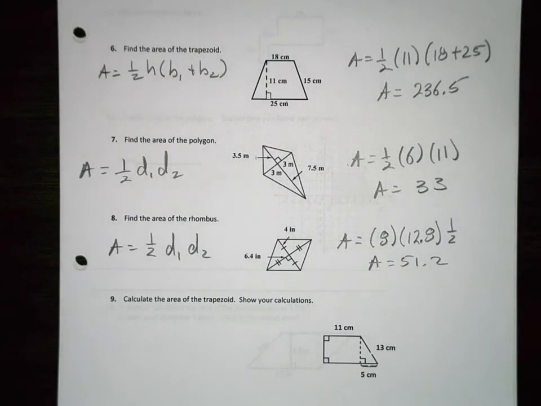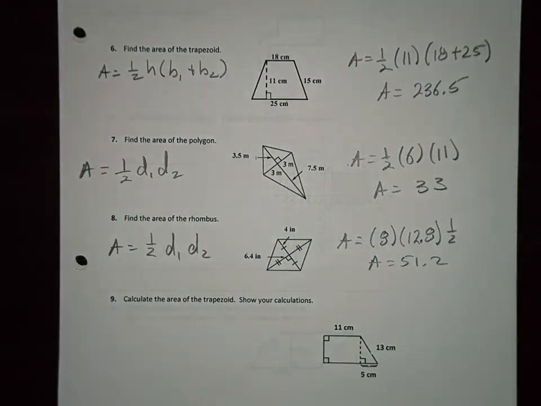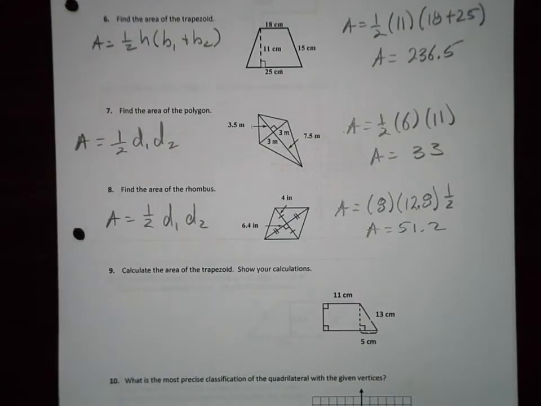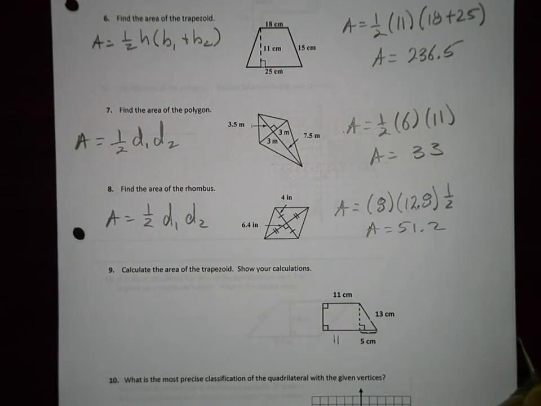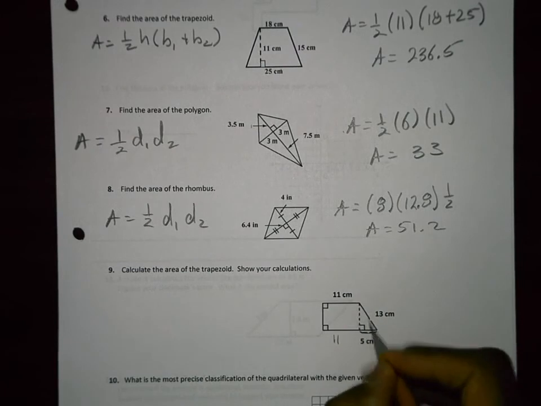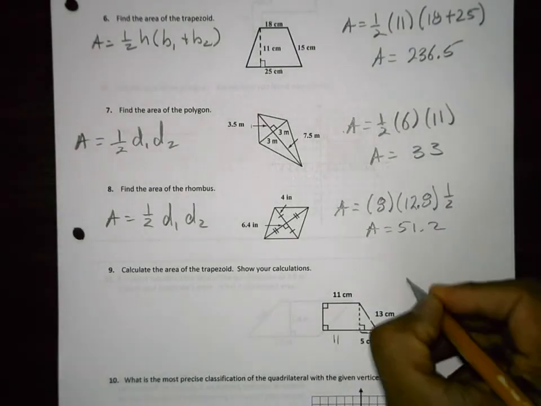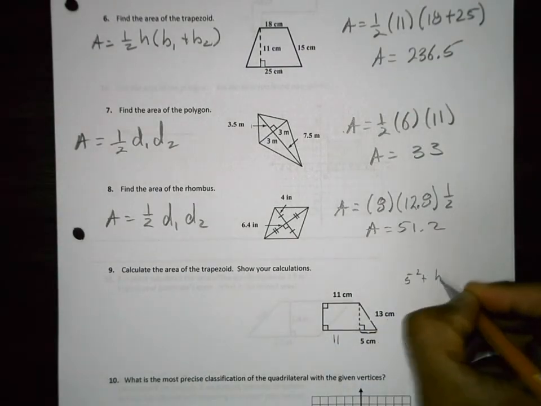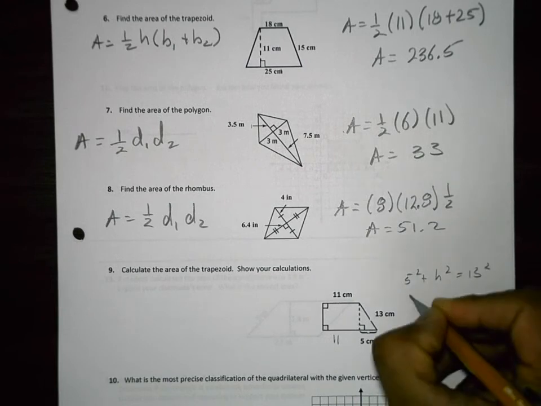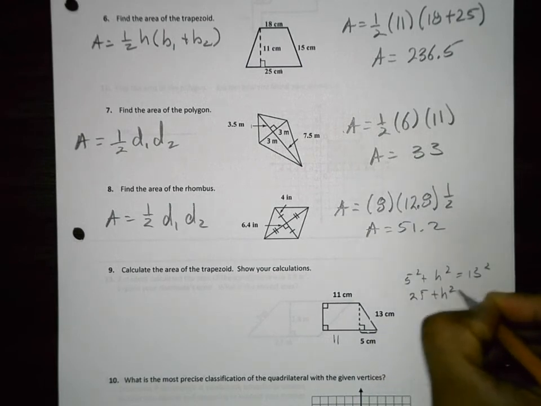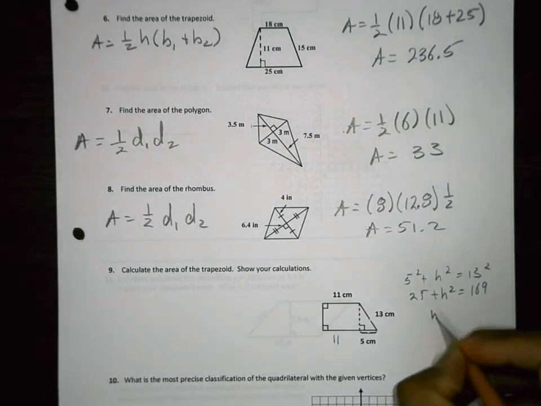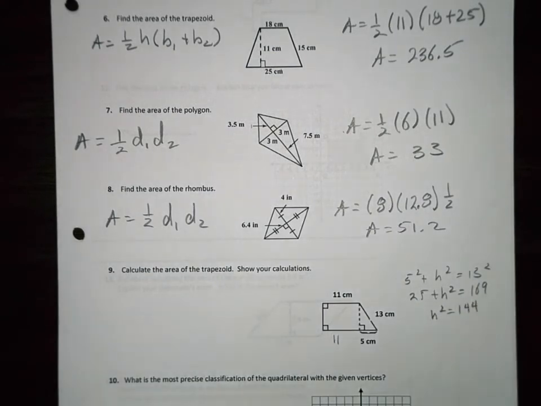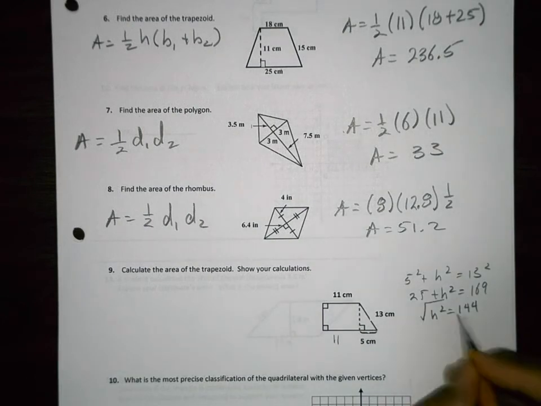Find the area of the trapezoid. So what's missing here is the height. Just to help myself, this piece is also 11 down here. So this is a 90-degree triangle, so I'm going to use the Pythagorean theorem. 5 squared plus h squared equals 13 squared. That's 25 plus h squared equals 169. Subtract 25 from both sides. That's 144. Take the square root of that, and h equals 12.